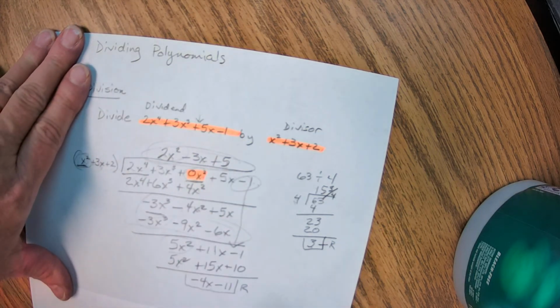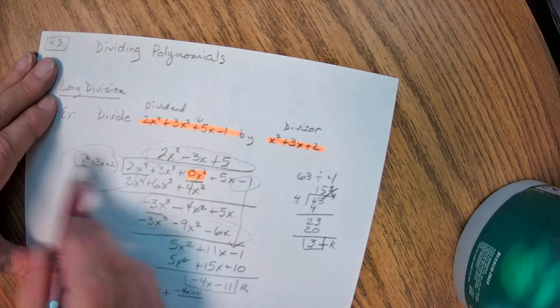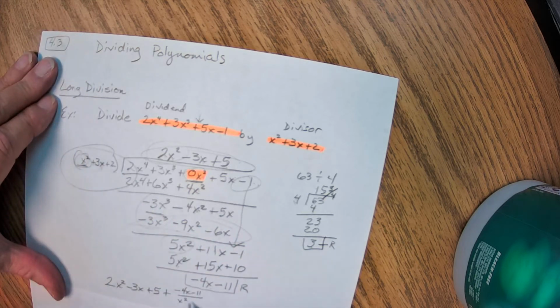You take this part, and then you add the remainder. And the remainder is written like this, negative 4x minus 11 over the divisor, which is that part right there.